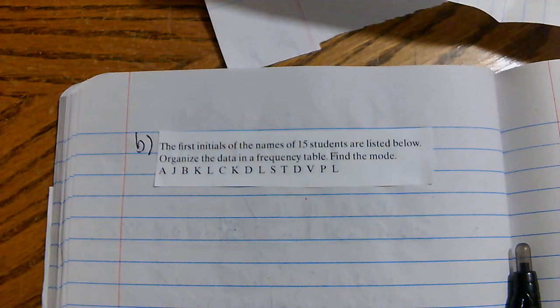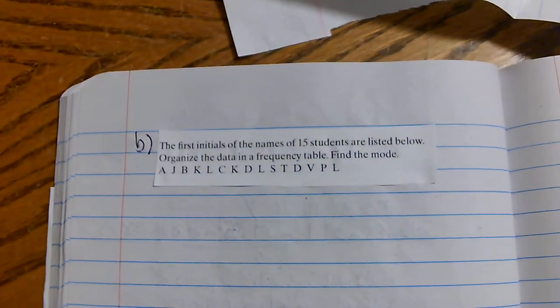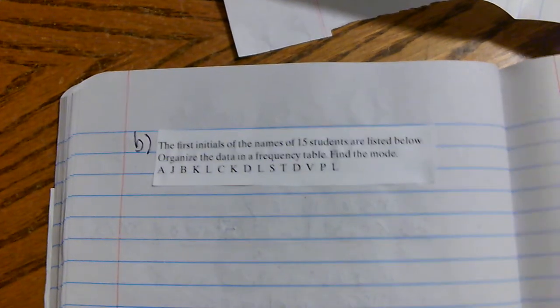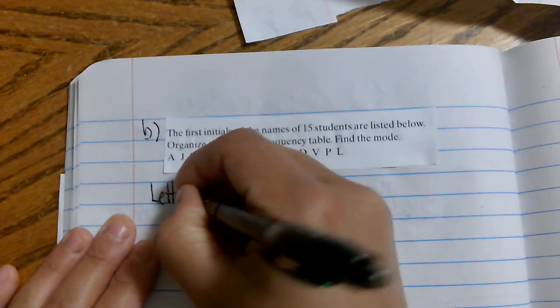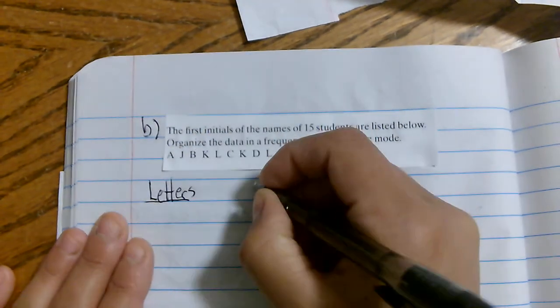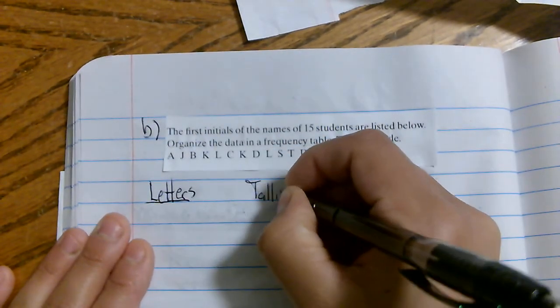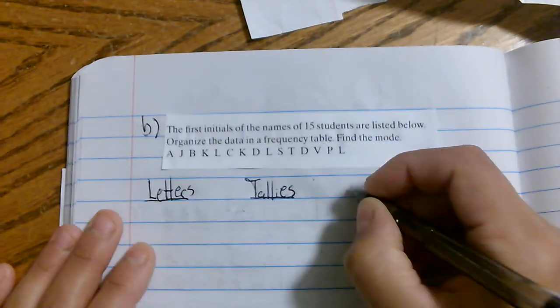It says the first initials of the names of 15 students are listed below. Organize the data in a frequency table and then find the mode. So let's go ahead and set this up, and then we will see what our mode or our most frequent letter is. So I'll put my letters here. Then I'll also do my tally marks, and then the frequency.